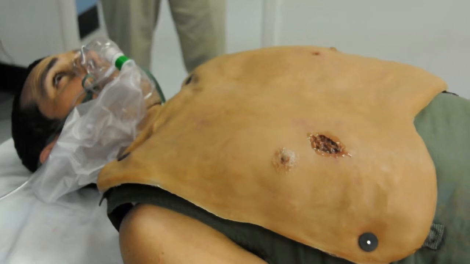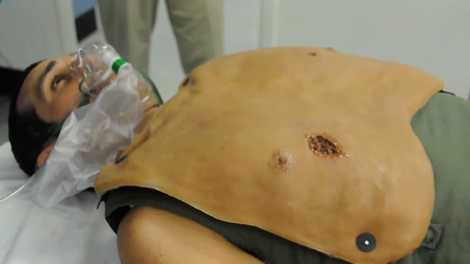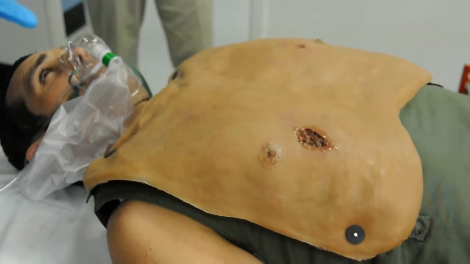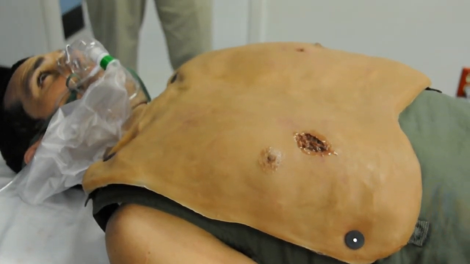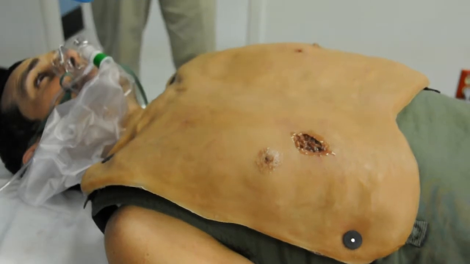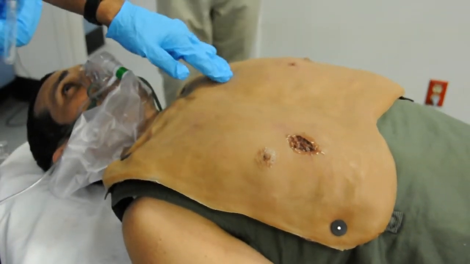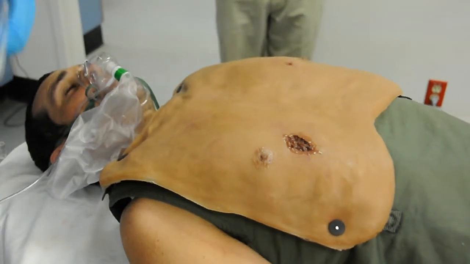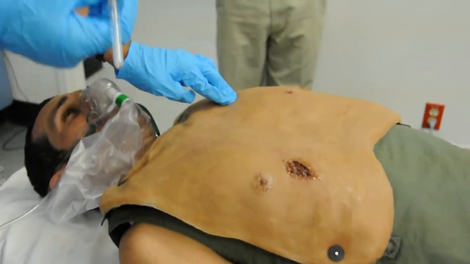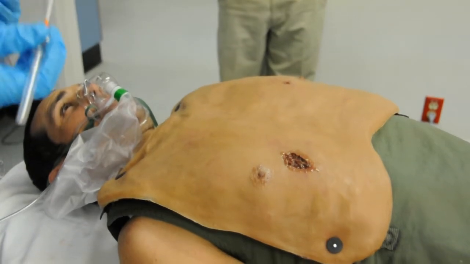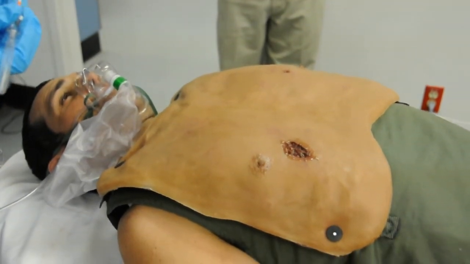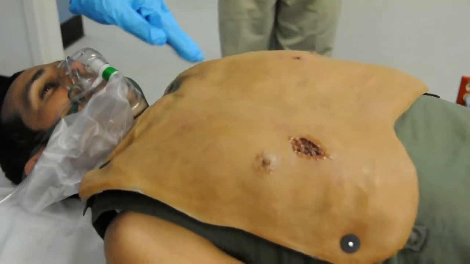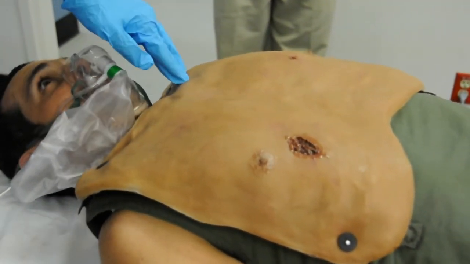You notice his chest rise on the left is not as good, his breath sounds are diminished. In an emergent situation, there's no need for either an ultrasound or an x-ray to identify the pneumothorax. The most important thing at that point with this guy in extremis is to decompress the pneumothorax as rapidly as possible. The way to do that is identify the second intercostal space, mid-clavicular line.